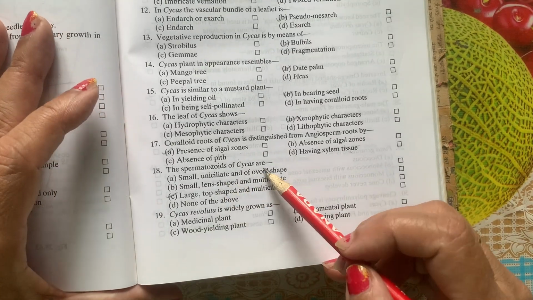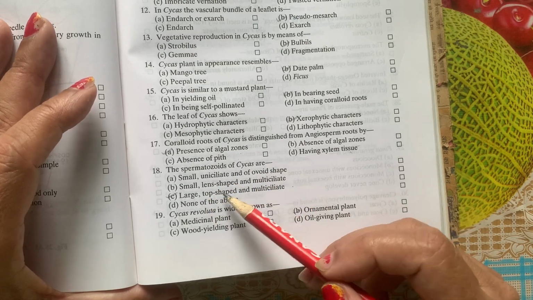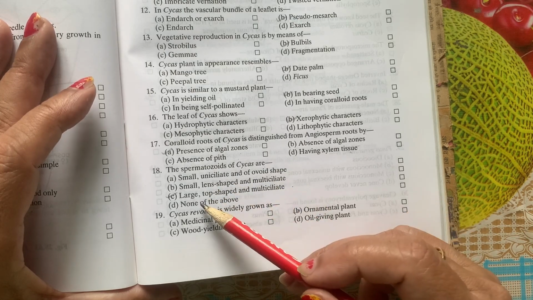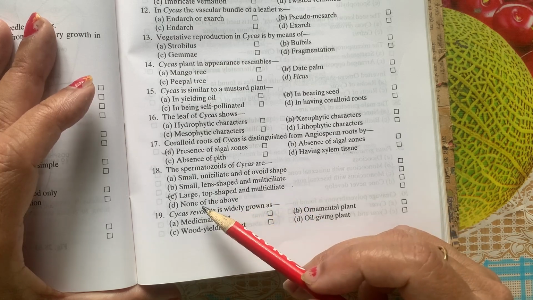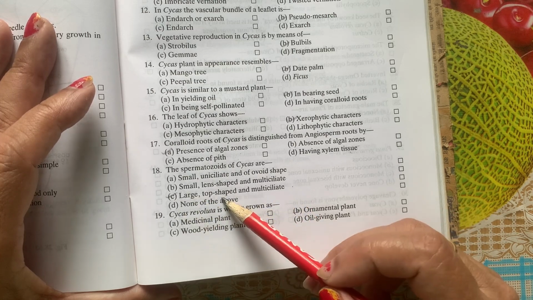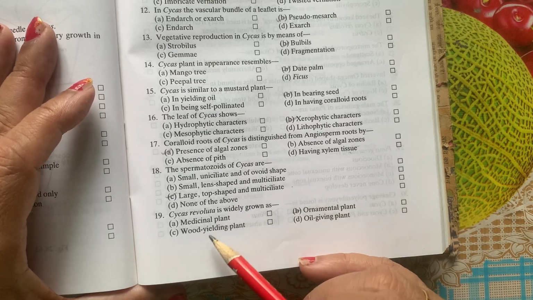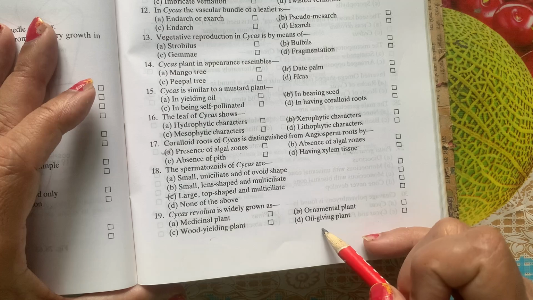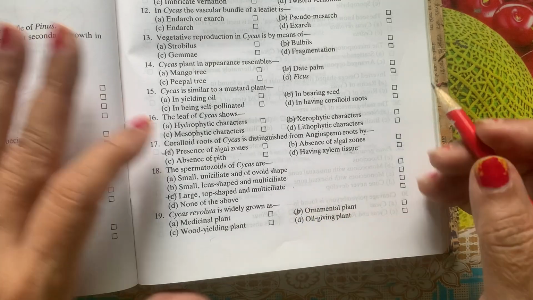The spermatozoids of Cycas are small uniciliate and of ovoid shape, small lens shaped and multiciliate, large top shaped and multiciliate, none of the above. Third option is correct, large top shaped and multiciliate. Cycas revoluta is widely grown as medicinal plants, wood yielding plants, oil giving plants, ornamental plant. It is the ornamental plant.